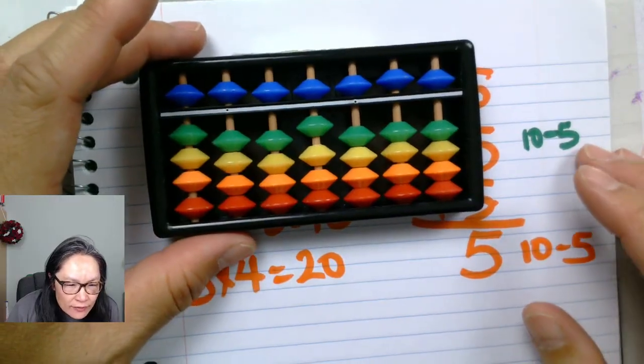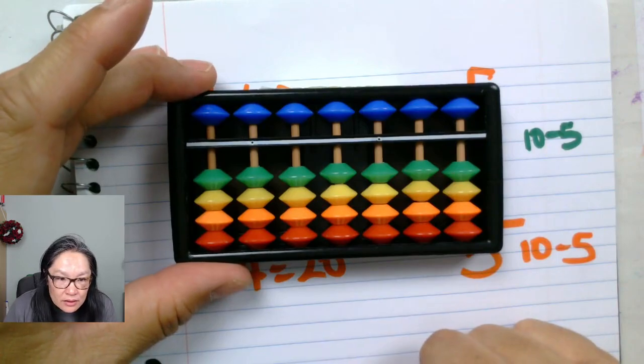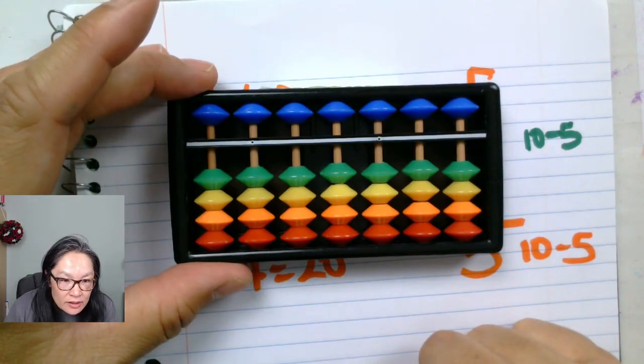I've always wanted to learn the abacus. Oh, hey, Faith. I'm still here, just quit because I'm trying to focus.